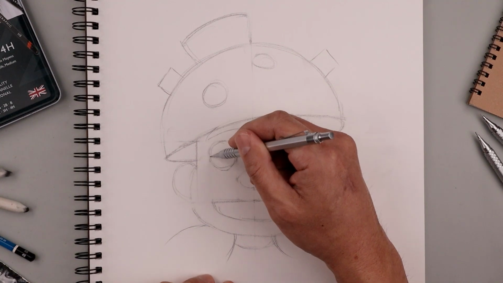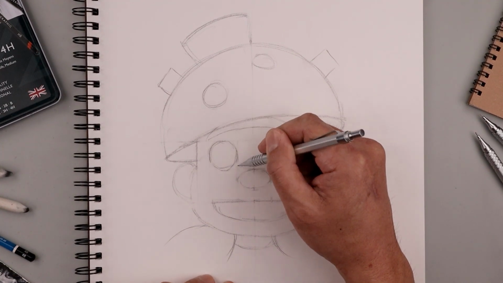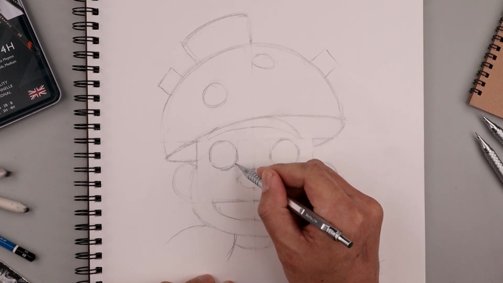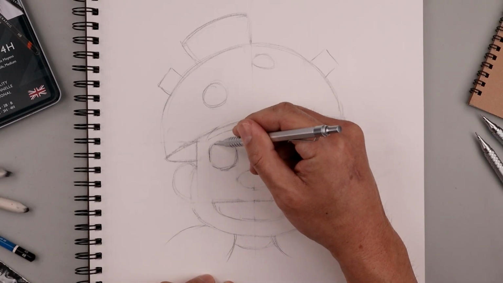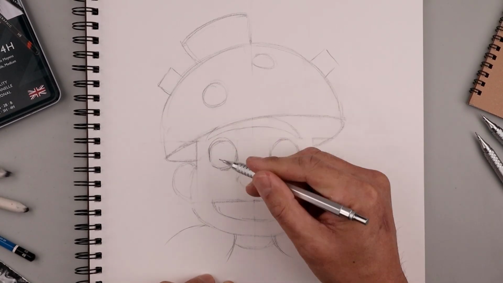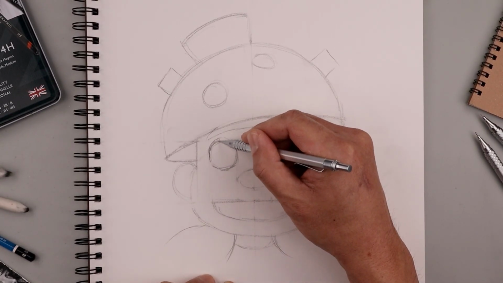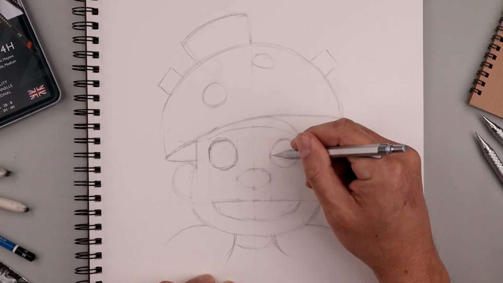We're starting to refine the shape, going up towards the top of the eyelid. I'm still lightly sketching this in. I'm just going to darken up the top of the eyelid. So going a little bit thicker. I'm just going to roughly shade that in. Let's do the same thing on the right.